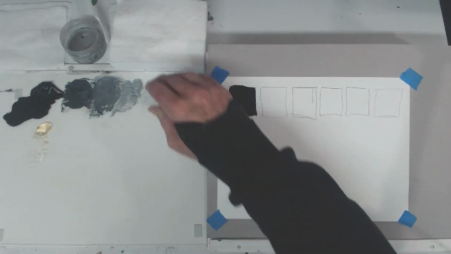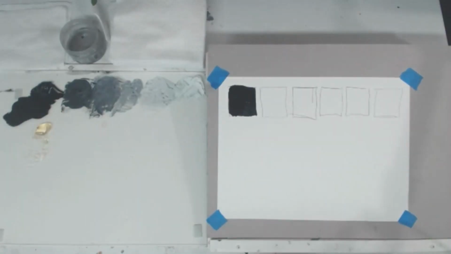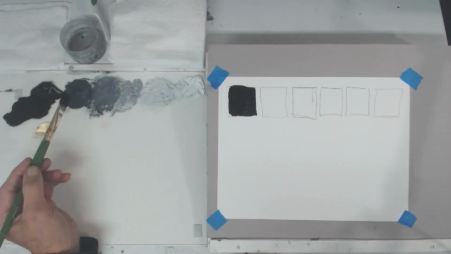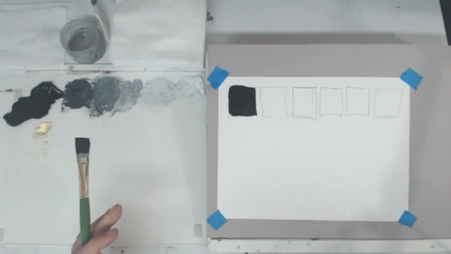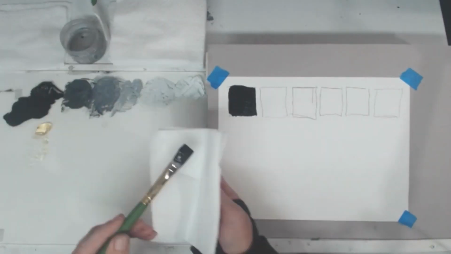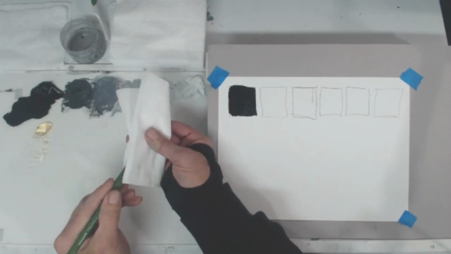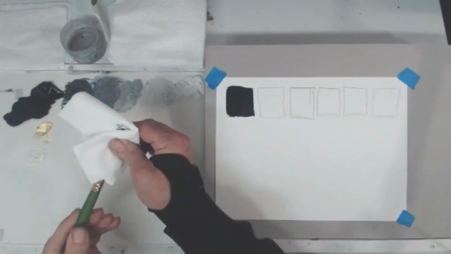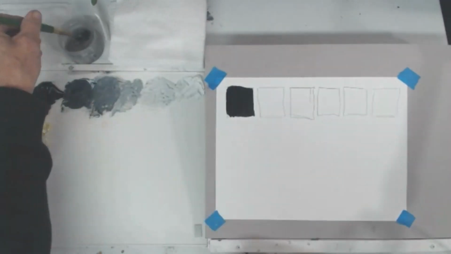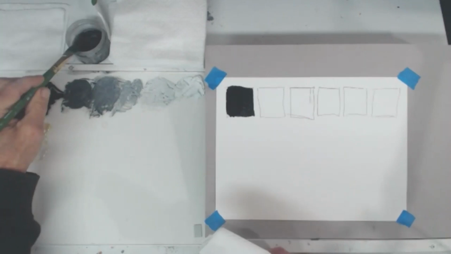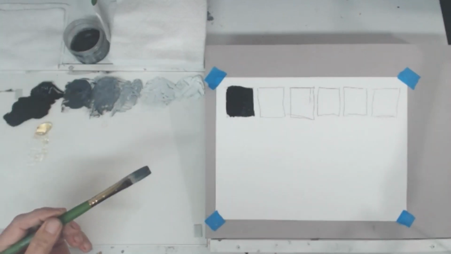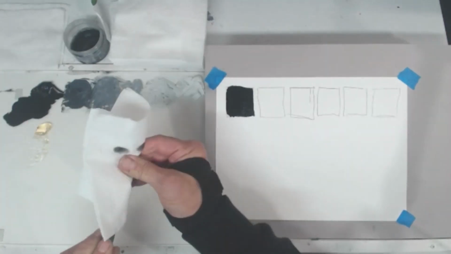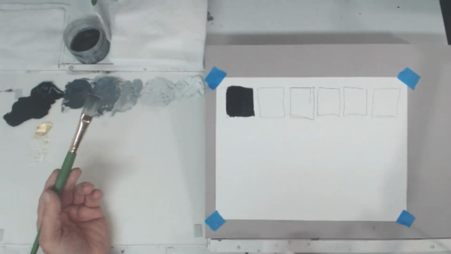Now, as you go along here, you're going to have to clean your brush so that the value on your brush doesn't affect the next value because you're really trying to separate these values. So first thing I can do, I've got all this super dark on here, I would pull off as much of the paint as I can to start with. Then I would come into my thinner or my solvent and I'd clean off what I can like that. Now that's going to be pretty clean.